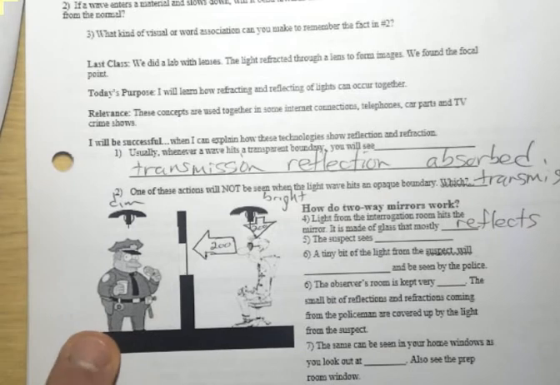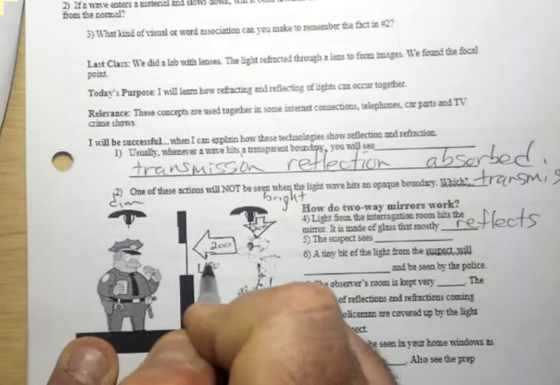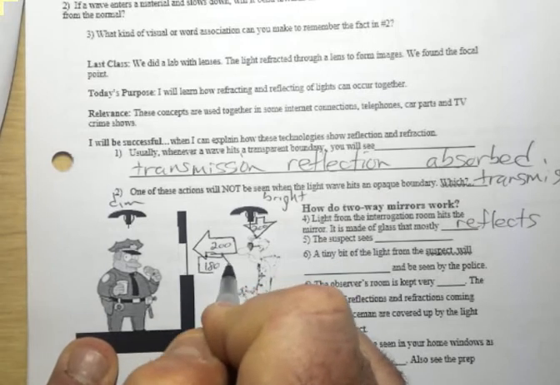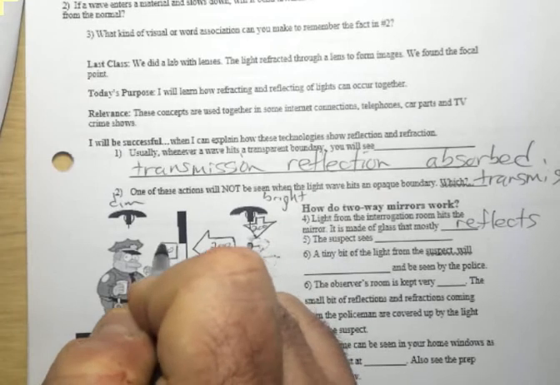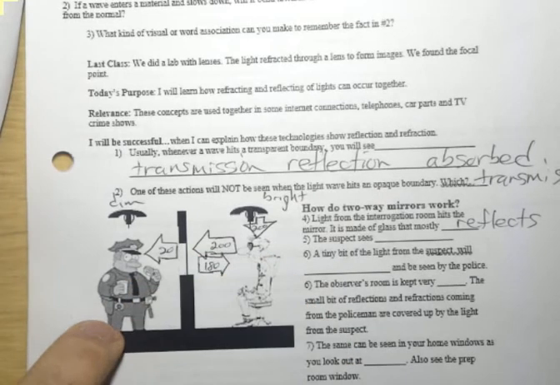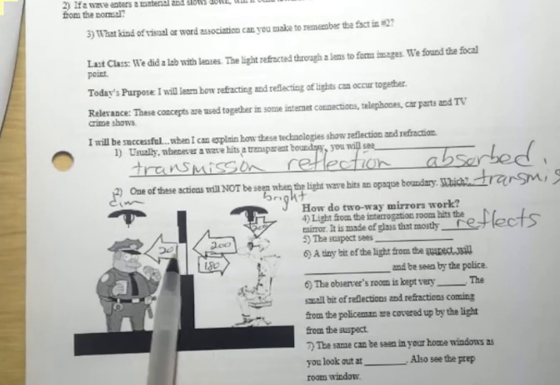And let's say that 90% of the light that hits this glass gets reflected. So that means that 180 units get reflected back and 20 units go through. Okay, 90% reflects, 10% goes through.